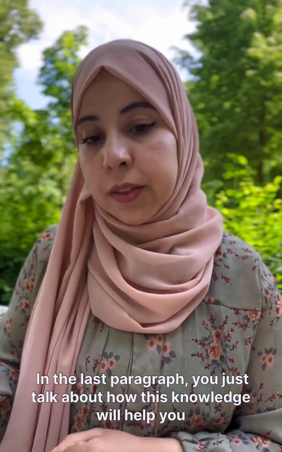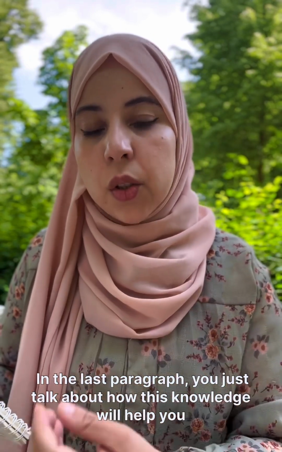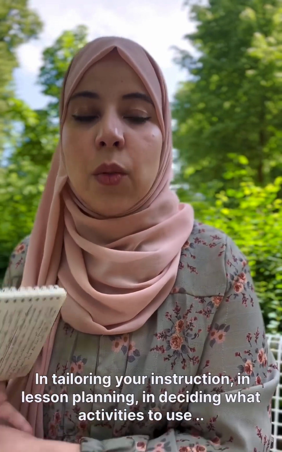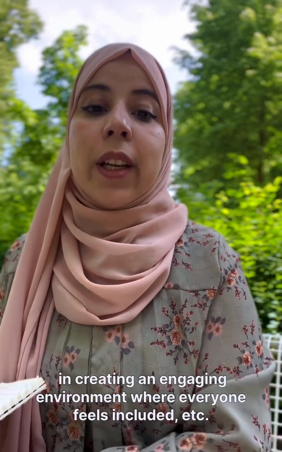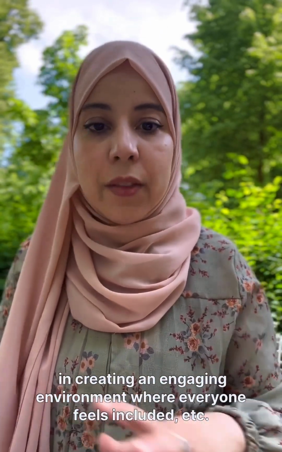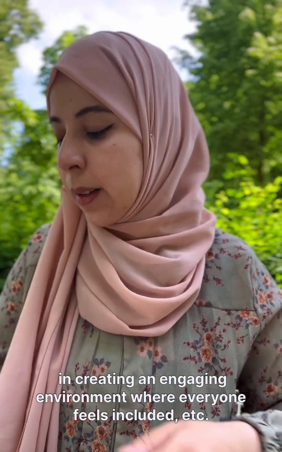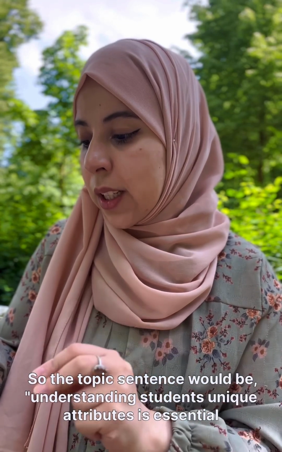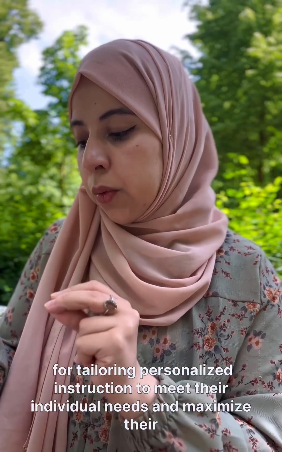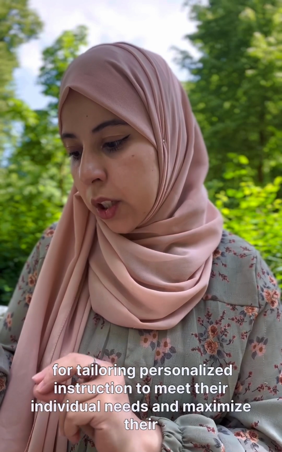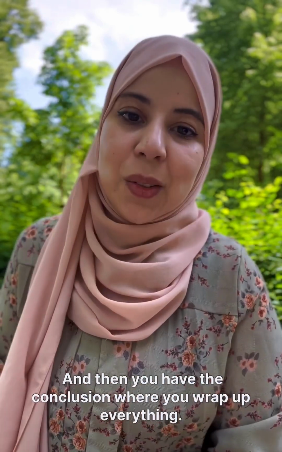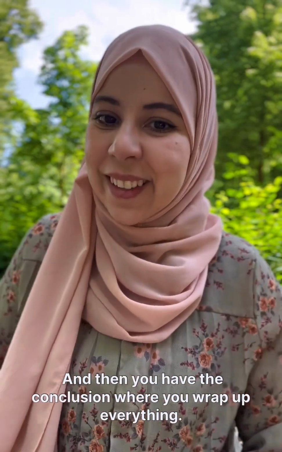In the last paragraph, you just talk about how this knowledge will help you in tailoring your instruction, in lesson planning, in deciding what activities to use, in creating an engaging environment where everyone feels included, etc. So the topic sentence would be: understanding students' unique attributes is essential for tailoring personalized instruction to meet their individual needs and maximize their learning potential. And then you have the conclusion where you wrap up everything. And that's it.